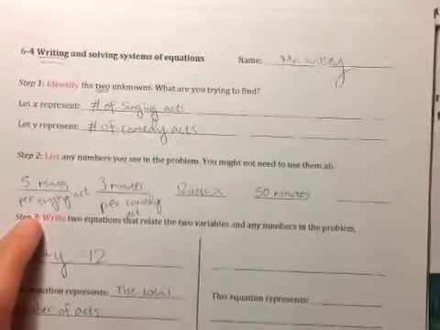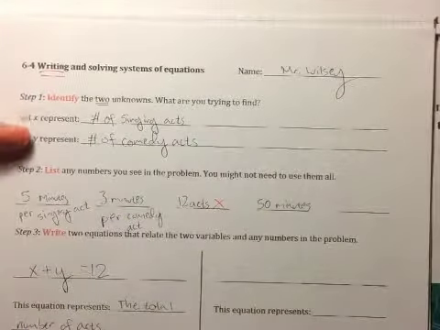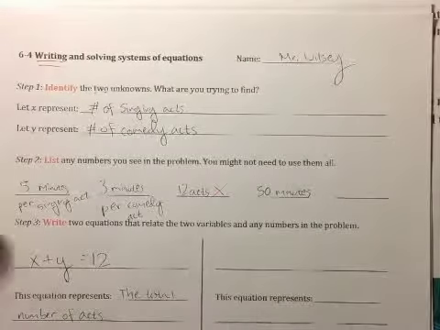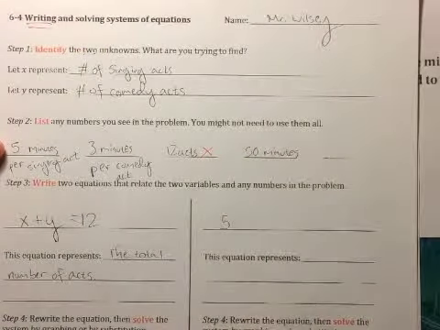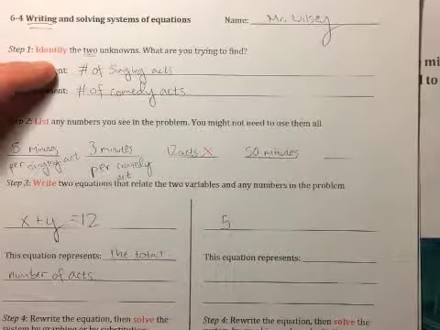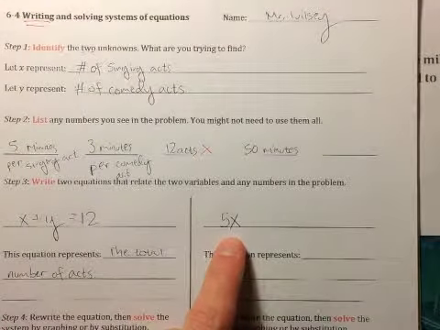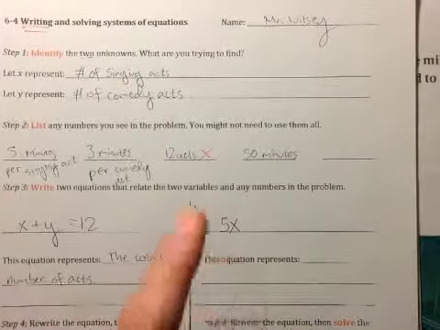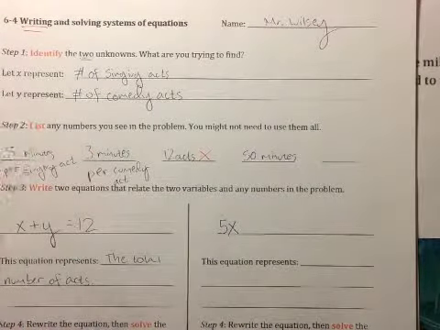Now, if that's the case, how can we combine 5, 3, 50, and x and y in order to write a new equation? Well, how about this? If each singing act is 5 minutes, and we multiply that by the number of singing acts, 5x, doesn't 5x represent the total amount of time taken up by the singing acts? So if you had 2x, 5 times 2 is 10 minutes for the whole singing act portion of the show.